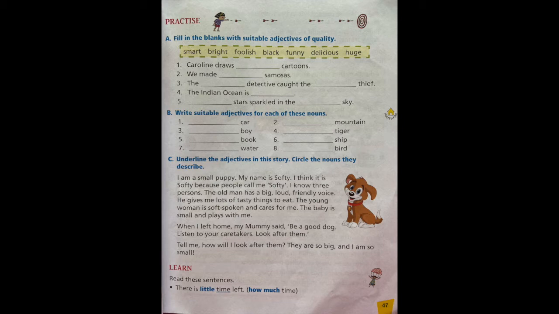So what do you think is the right one? Caroline draws dash cartoons. Can we say funny? Let's see. Write down funny cartoons. Next, we made dash samosas. Here, how can you describe samosas? Yes, delicious, tasty, right?